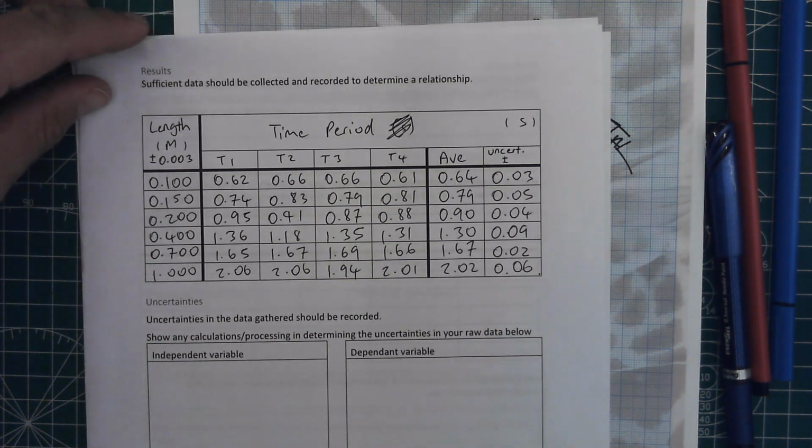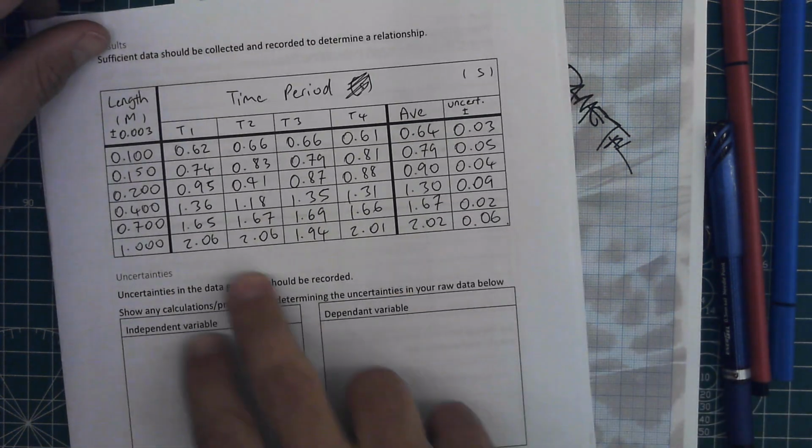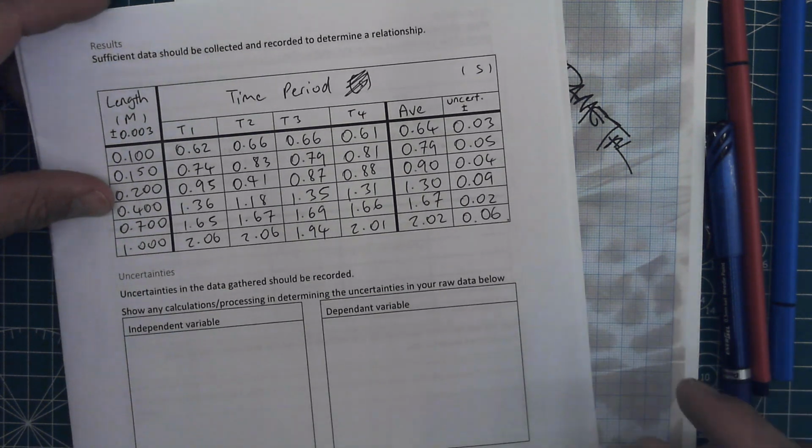Welcome to the first fundamental video. This video is about error bars. So here I've got some data from our simple pendulum experiment, and I'm going to show you how to do some error bars for it.